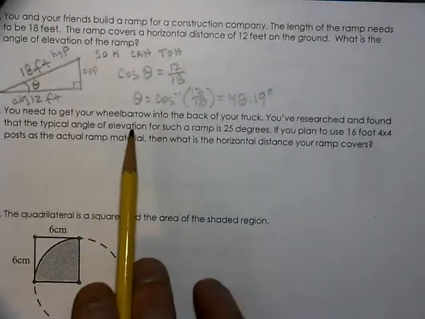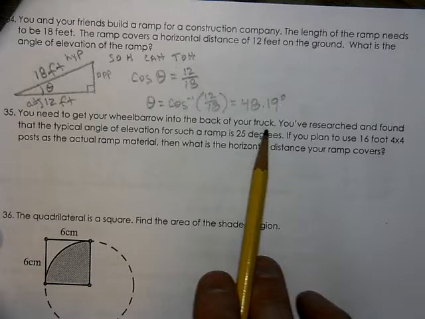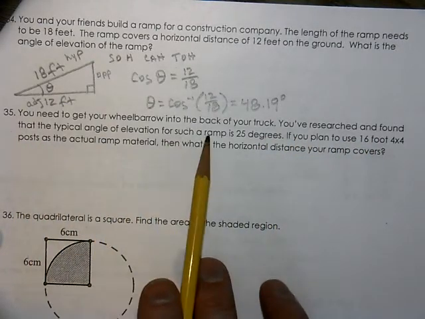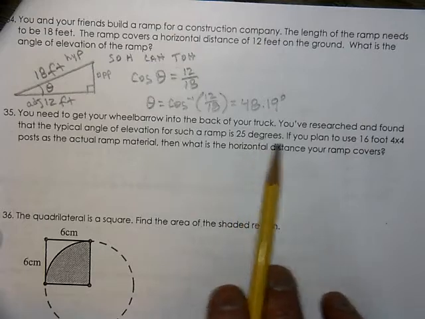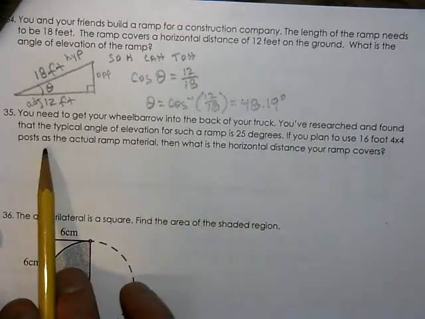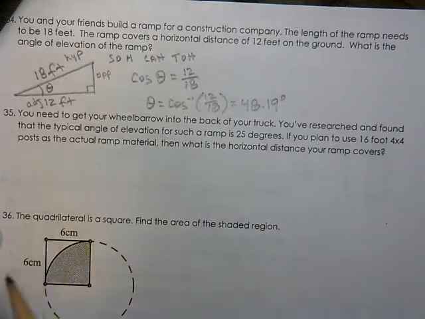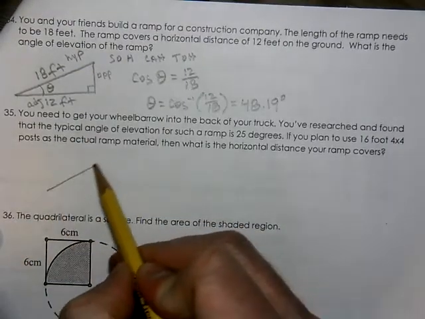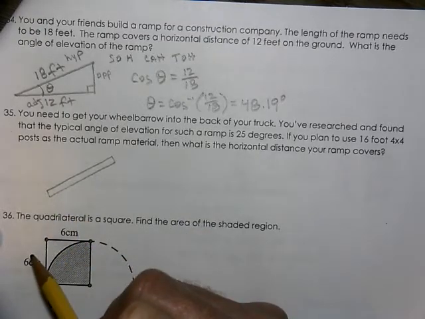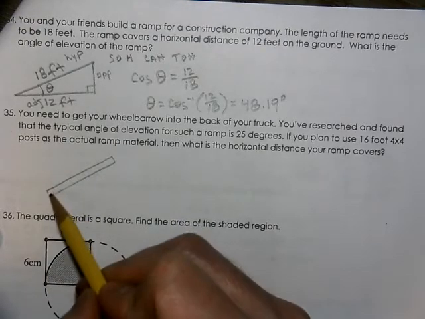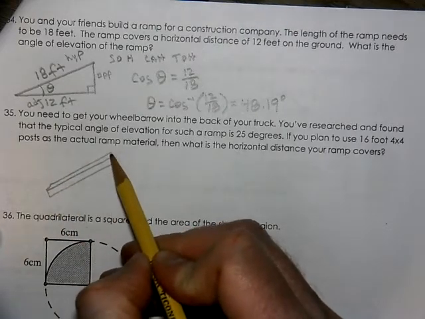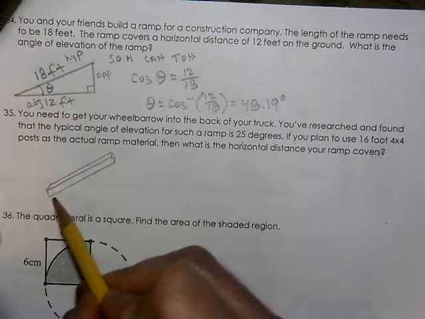You need to get your wheelbarrow onto the back of your truck. You've researched and found that the typical angle of elevation for such a ramp is 25 degrees. If you plan to use 16-foot 4x4 posts as the actual ramp, okay, so we're using this 4x4, or maybe more than one of those.